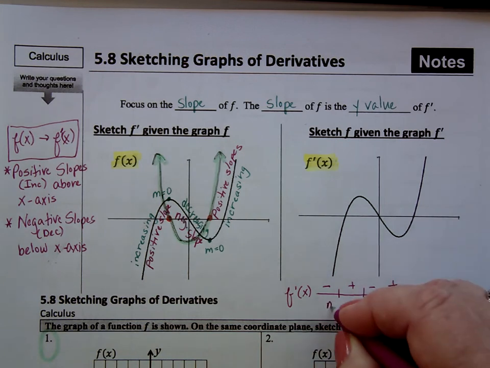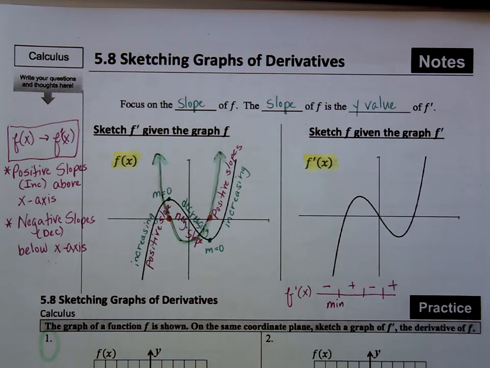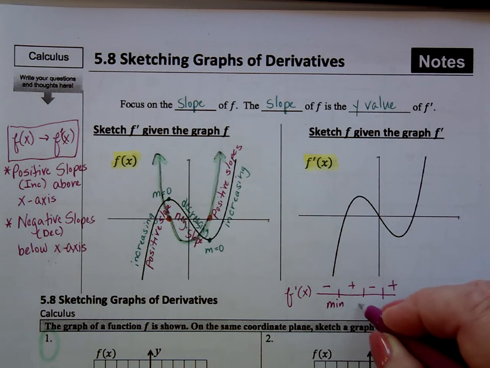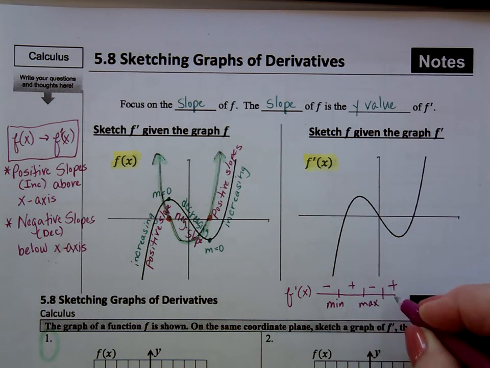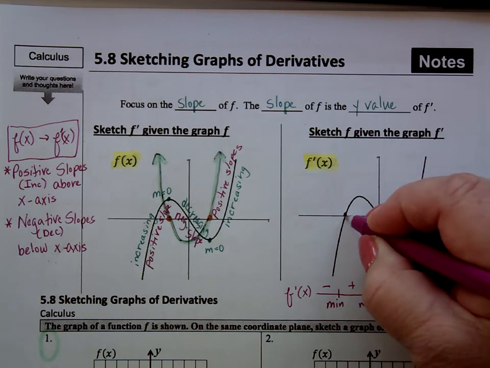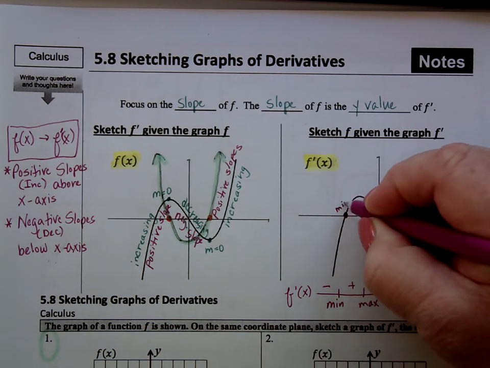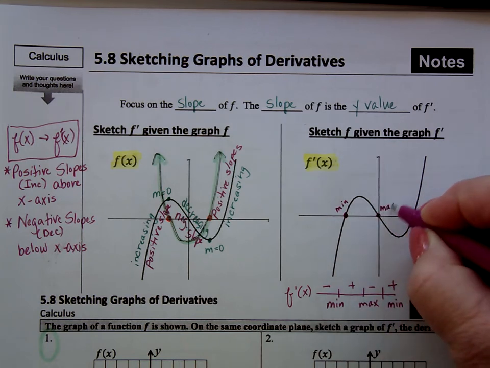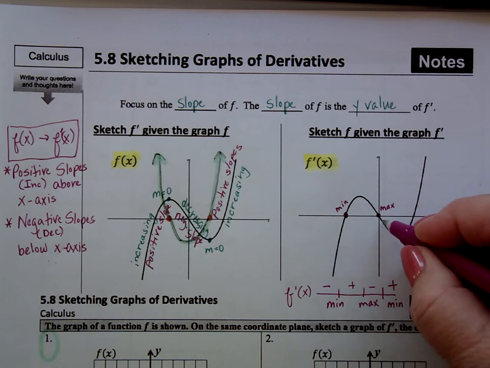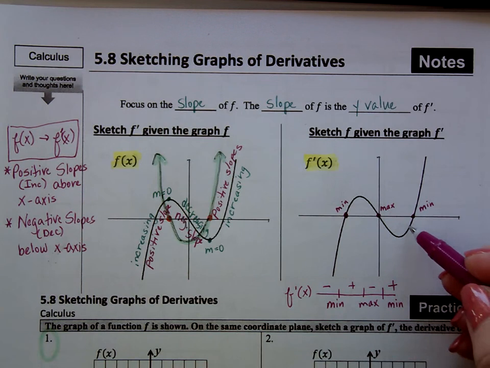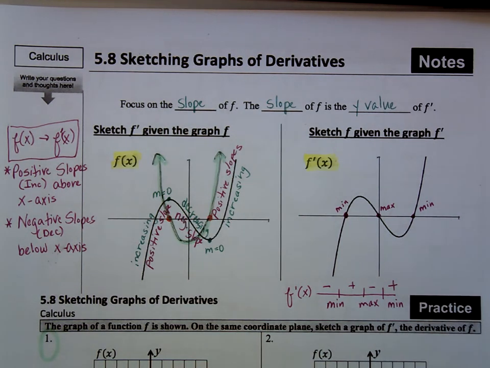So I know I have a minimum here at this first location. And then I have a maximum at the next location, positive to negative. And then I have a minimum again going from negative to positive. So where are they? Well, this one here, he's my minimum. It went negative to positive. This one here, he's my maximum. It went positive to negative. Then I come over here, this is another minimum because it went from negative to positive. So those are locations that I can tell what's going on.